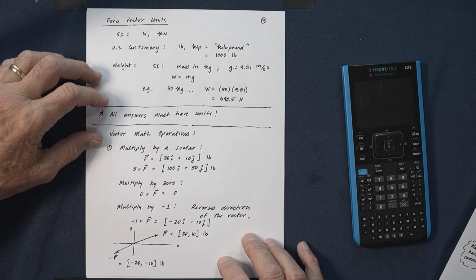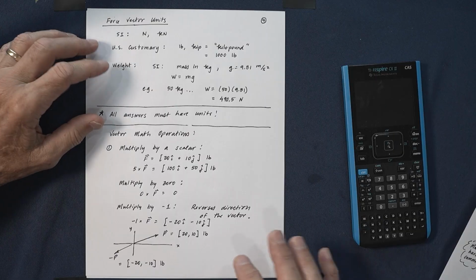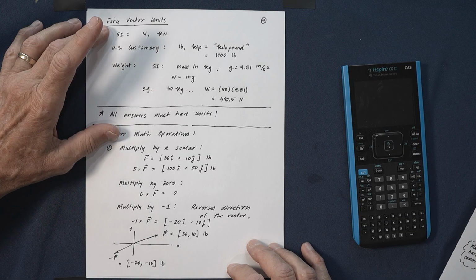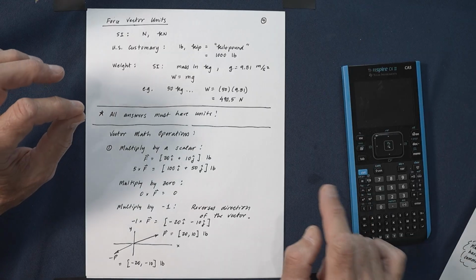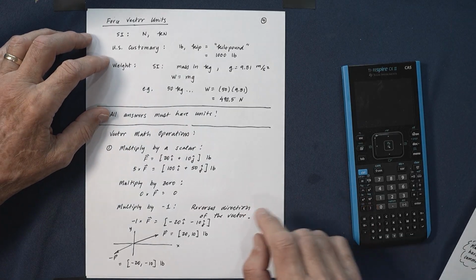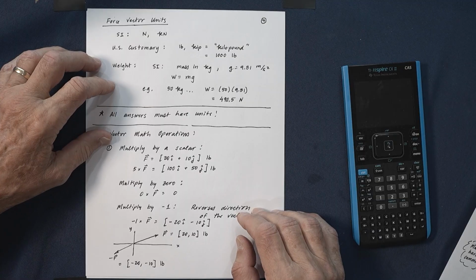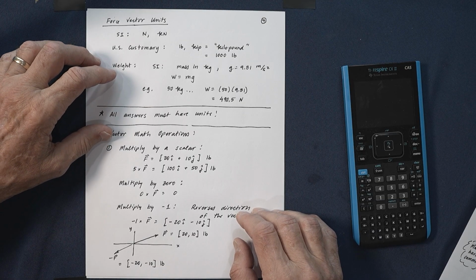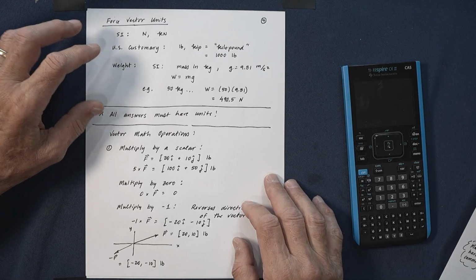Continuing our discussion of 2D vectors. Most of our 2D vectors at this point are just going to be force vectors. Many of our vectors will be in SI units, and so it will be a length of newtons or a length of kilonewtons. You won't often see meganewtons. A meganewton is 10 to the 6 newtons. But newtons and kilonewtons are common in SI.